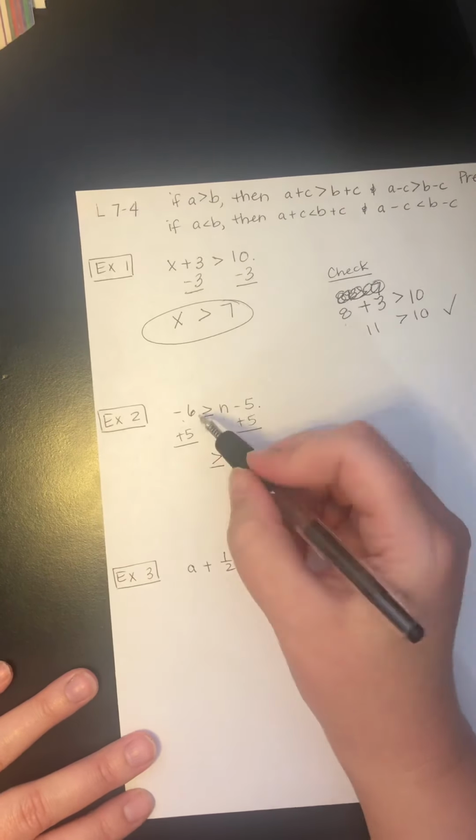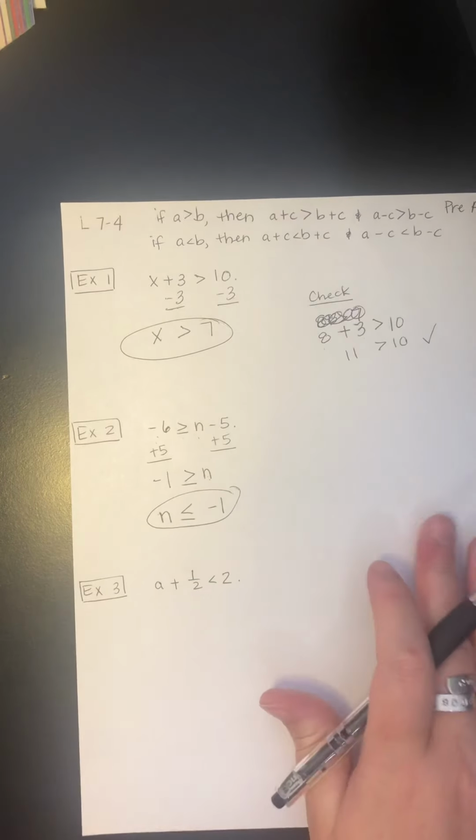If you want to rewrite this where n is over here, all you have to do is read it. It says n is less than or equal to negative 1. So we're going to just flip the inequality the other way, if it helps you to have it on this side. So this is our answer, but we want to check it and make sure that it's correct.